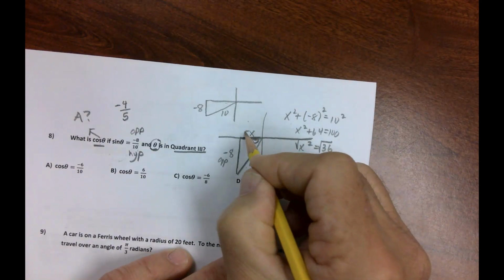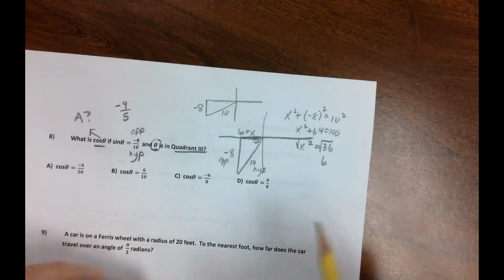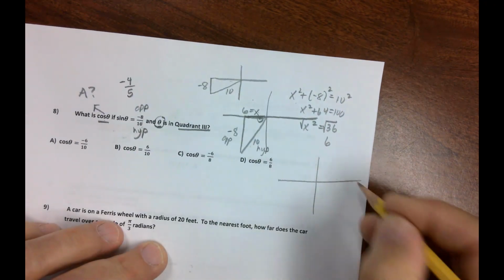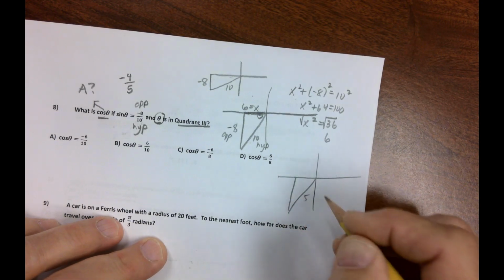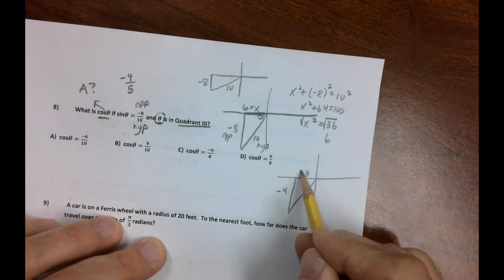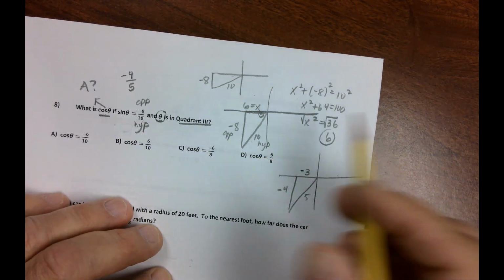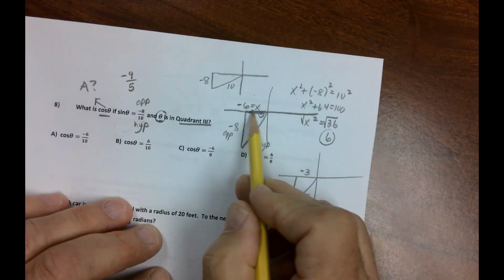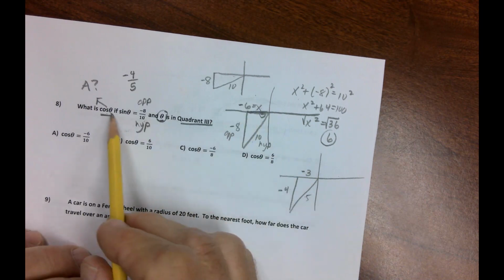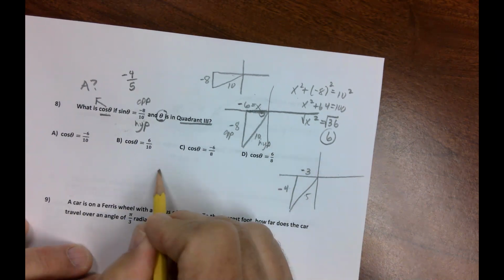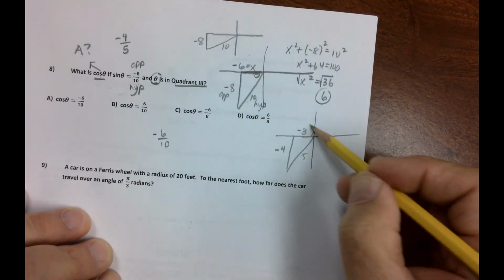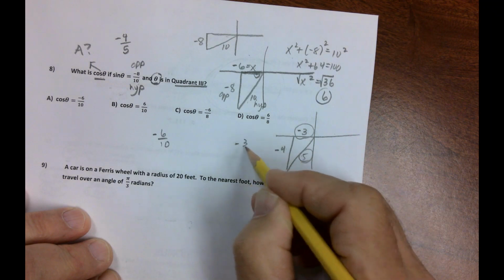Now I don't know if this rings a bell, but that's the same thing. If we would have gone with negative 4 and 5, so that would have been 5, negative 4. Some of you would have said, that's a 3, 4, 5. But we found this to be 6, so this has to be negative 6 because it's left. So if we stick with this one, we'd go adjacent over hypotenuse, which is negative 6/10. But if we went with this drawing, we'd go adjacent over hypotenuse, which is negative 3/5.